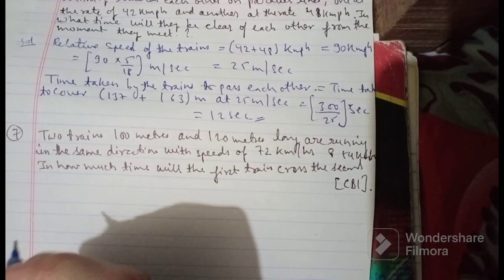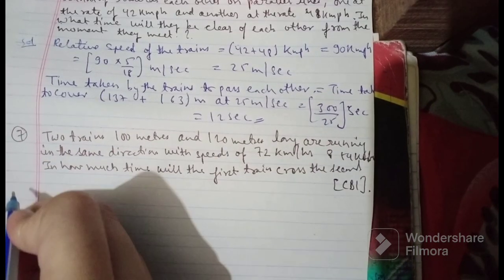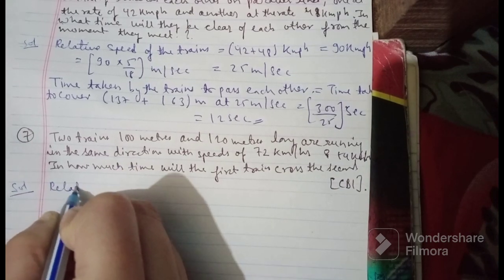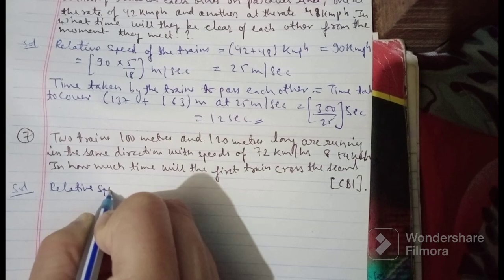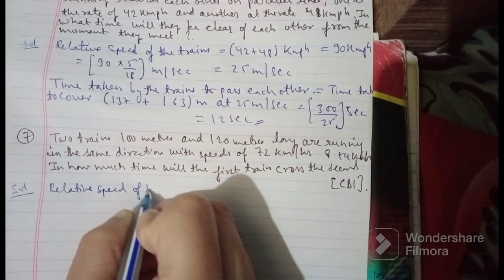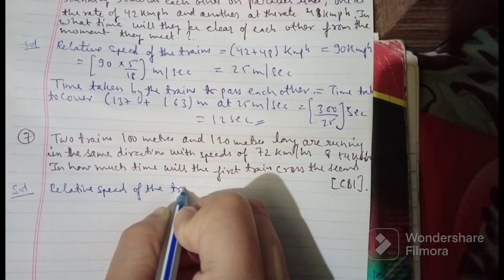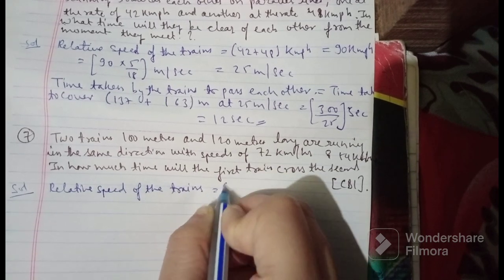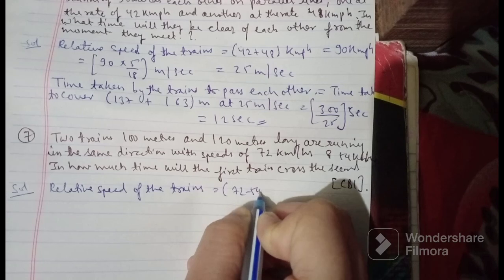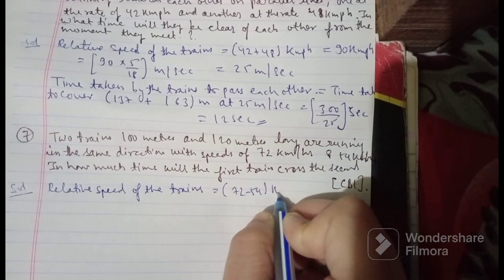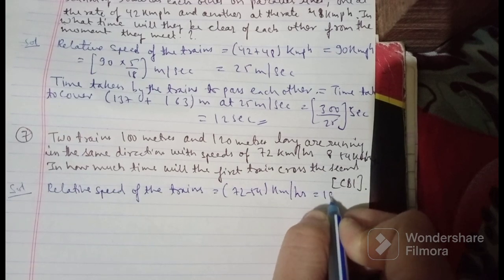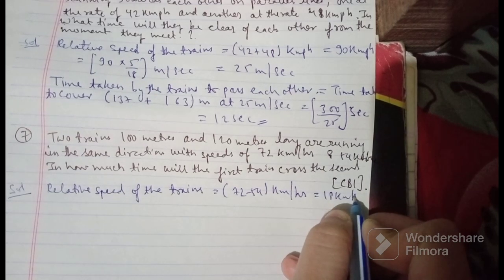So here we go. Relative speed of the trains equals 72 minus 54 kilometer per hour, which is 18 kilometer per hour.